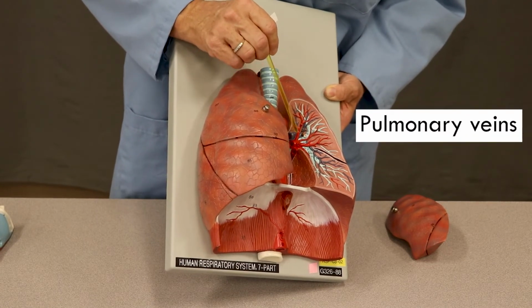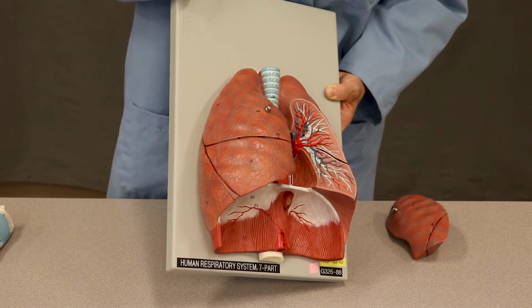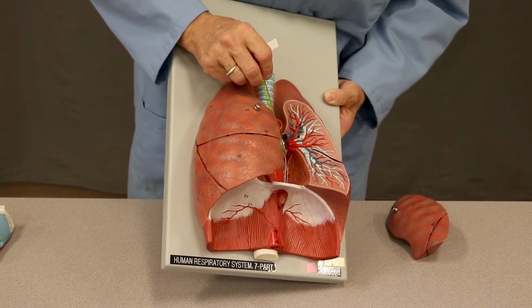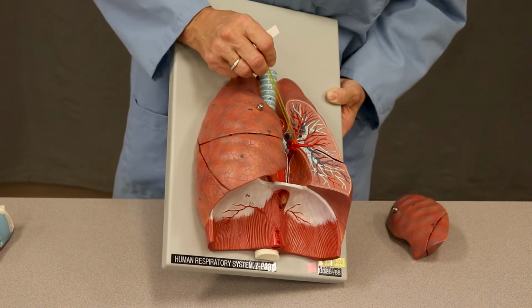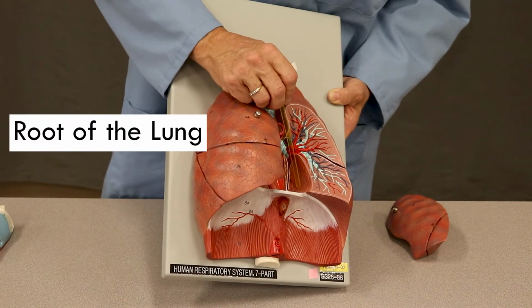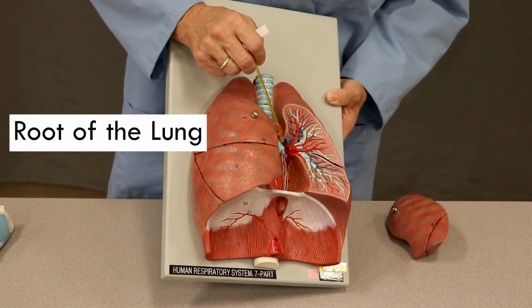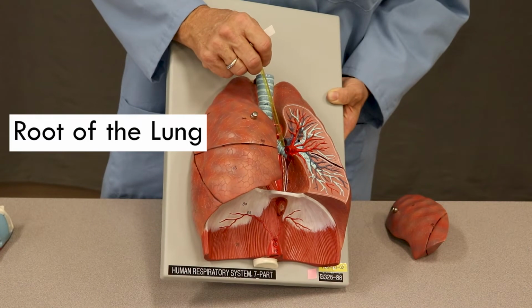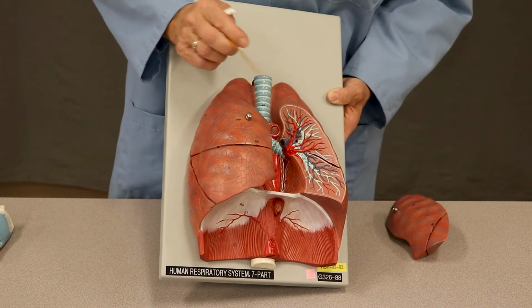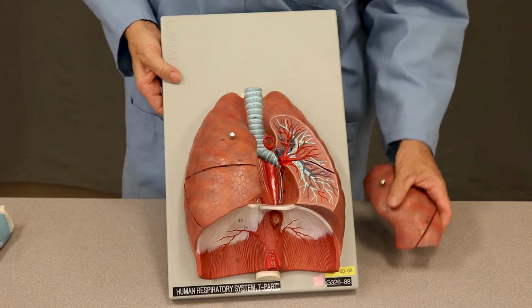Remember, in the pulmonary circuit, arteries and veins are different with respect to whether they're carrying oxygenated or deoxygenated blood. And that whole collection of structures as a group is called the root of the lung. So you've got the hilus, and you've got the primary bronchus and the pulmonary arteries and veins entering into the lungs at that point, and that whole collection of structures is referred to as the root of the lung.